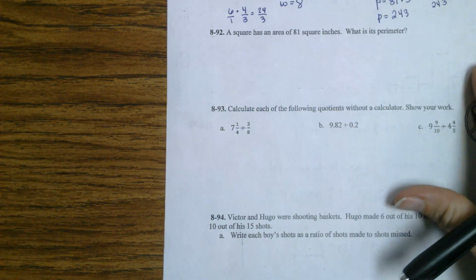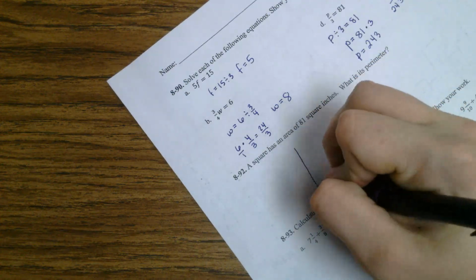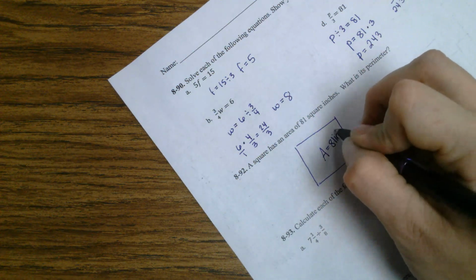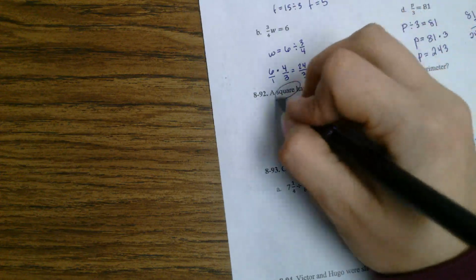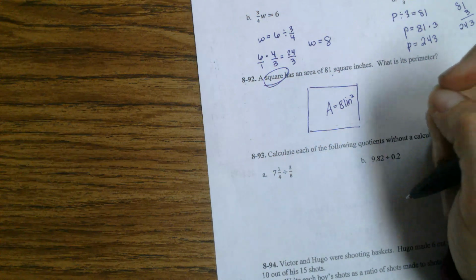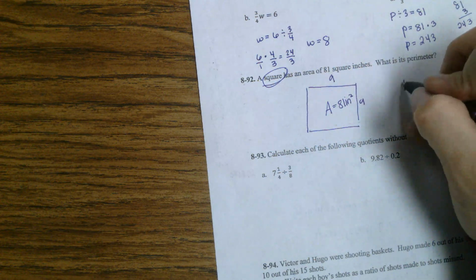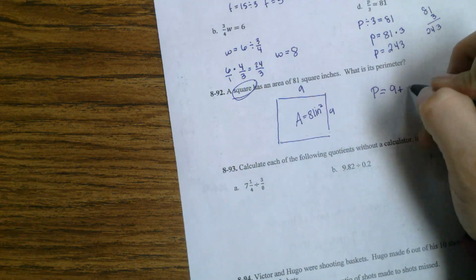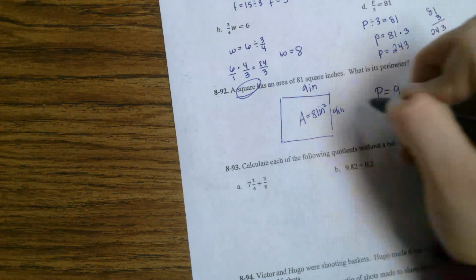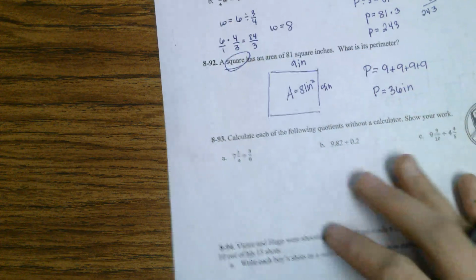Number 92, a square has an area of 81 square inches. What is its perimeter? I like to draw pictures. My area is 81 inches squared. It is a square, so sides are the same. 81, what times what is 81? Well, it's 9 times 9. The perimeter is 9 plus 9 plus 9 plus 9. 9 times 4, 36 inches.